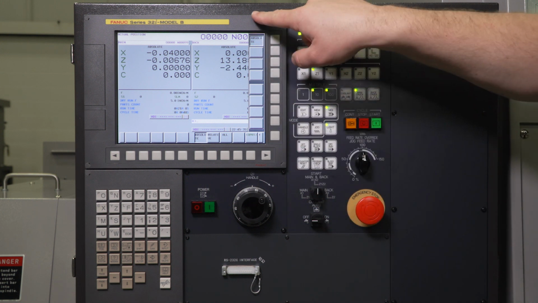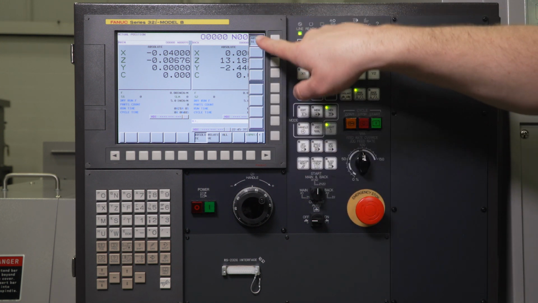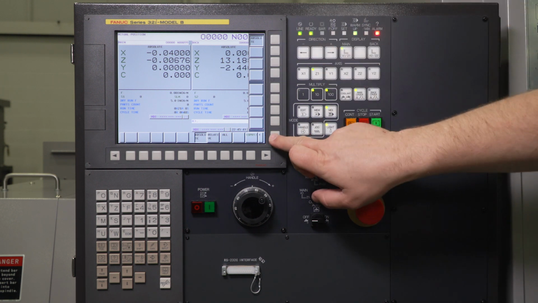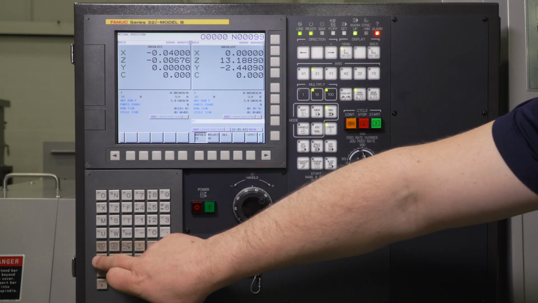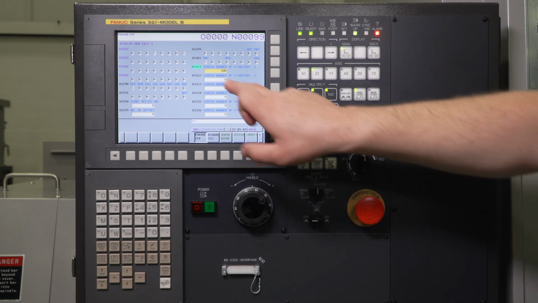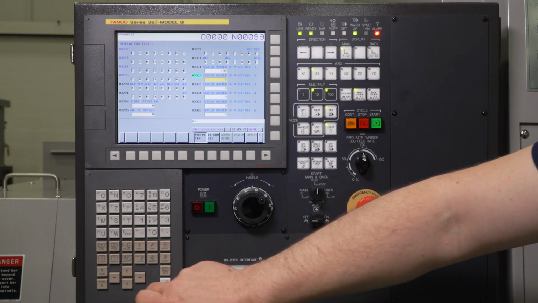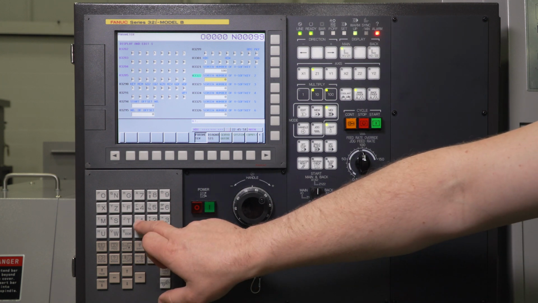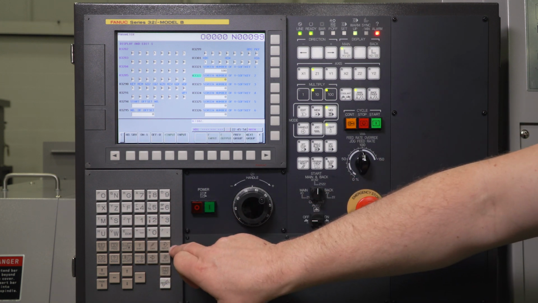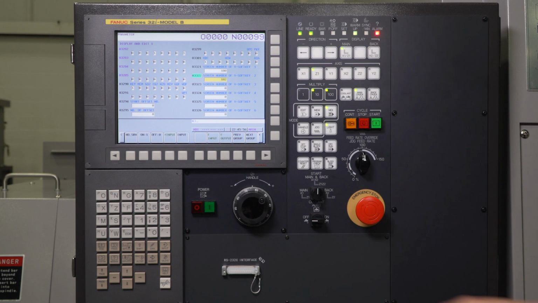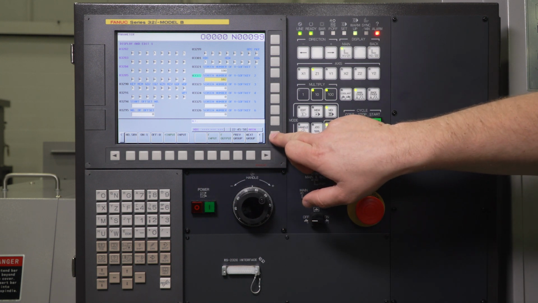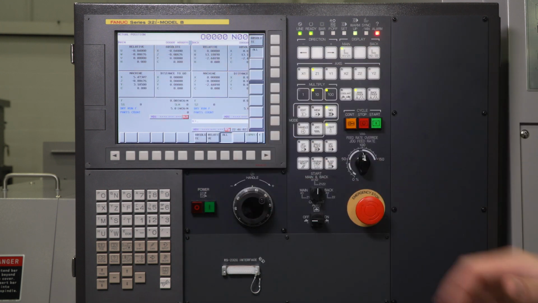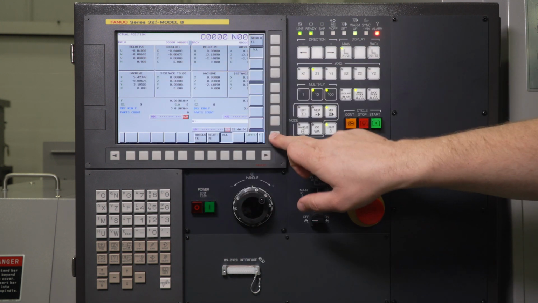Now that we've entered 1 in, all of these have disappeared, and we're going to make our own custom screen here. So I'm going to go back to my system key, and I'm going to start with soft key number 2. What I like to put here is all positions. All positions would be number 102. Now if I press my bottom soft key to bring up the menu, you'll see all. I press all, and it's going to show me all my positions.